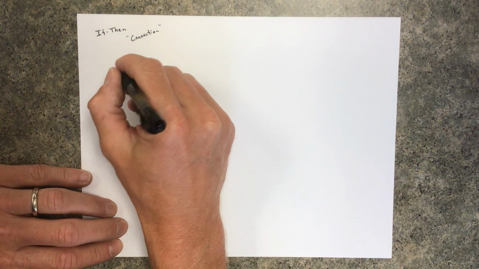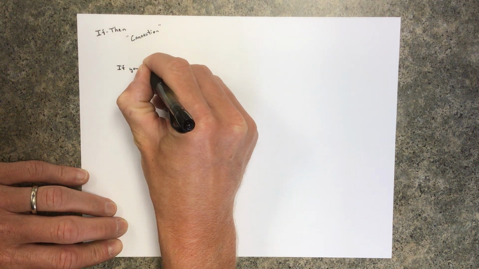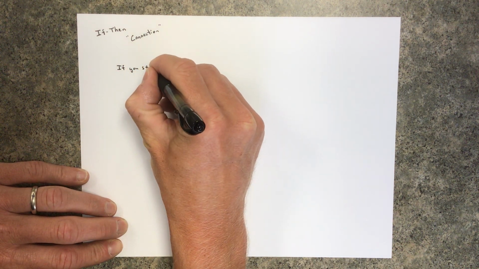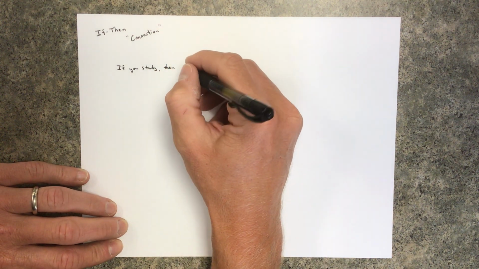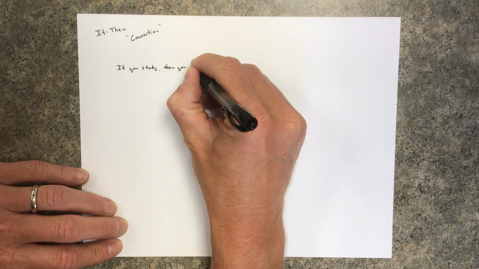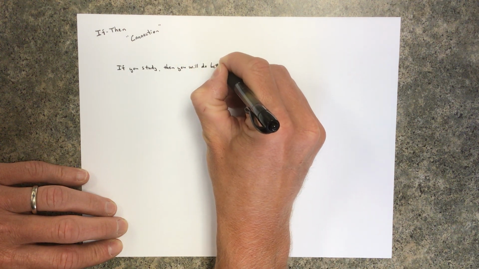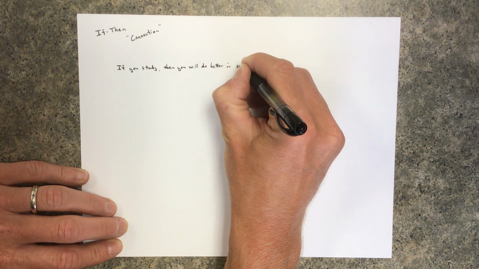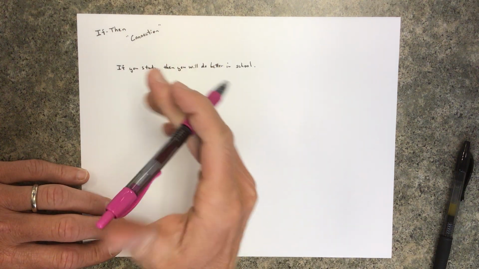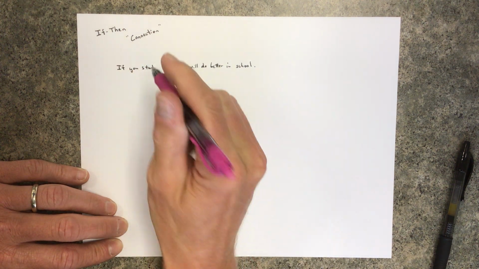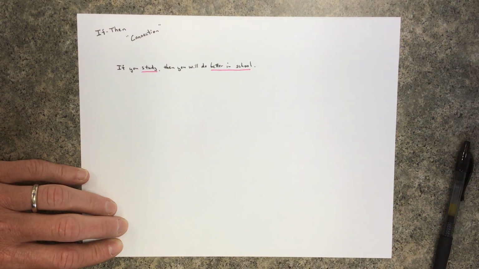if you study, then you'll do better in school. Right, it's drawing a connection between studying, this event, the study event, and then better in school.